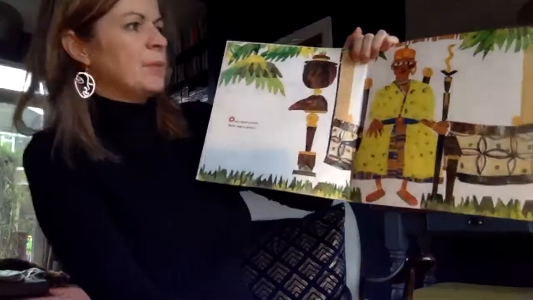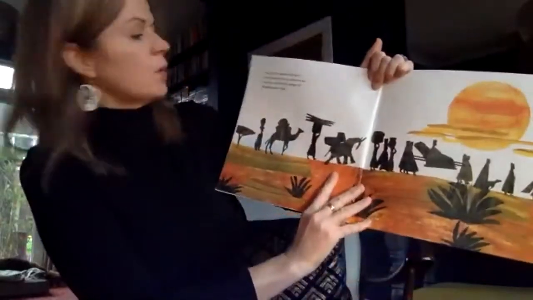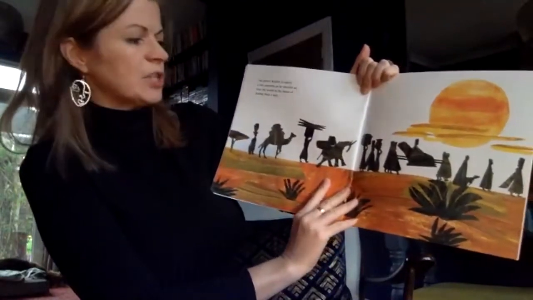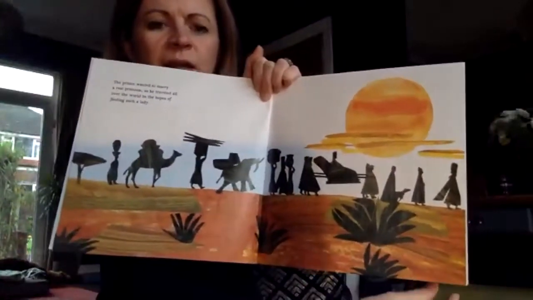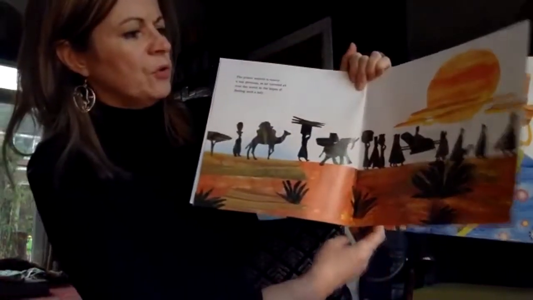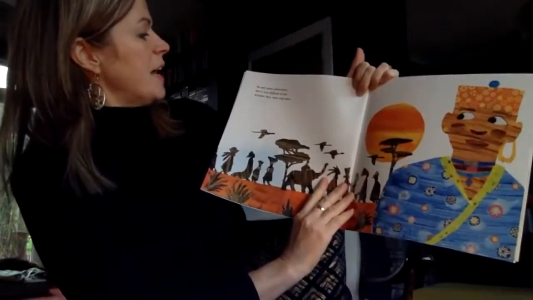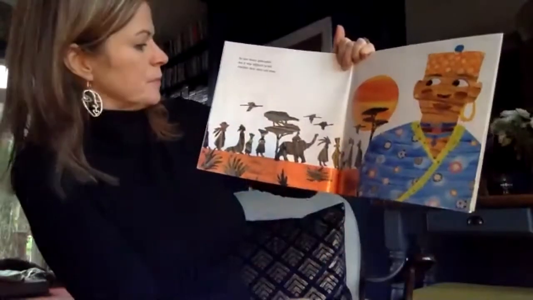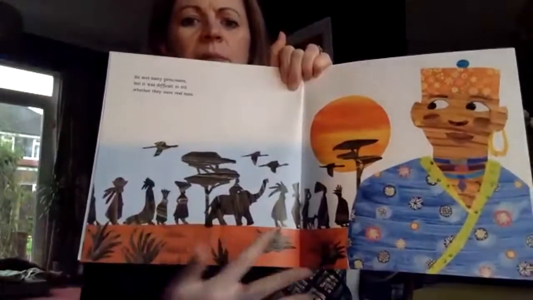Once upon a time, there was a prince. There we go. The prince wanted to marry a real princess, so he travelled all around the world in the hopes of finding such a lady. There he is being carried. He's got his camels with all his belongings in Africa, and obviously he's not travelling around on horses. He met many princesses, but it was a bit difficult to tell whether they were real ones. So there's a prince there. A beautiful sun, the silhouettes of the animals and the people in the background.